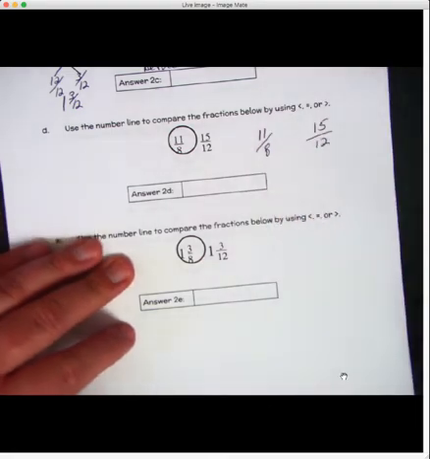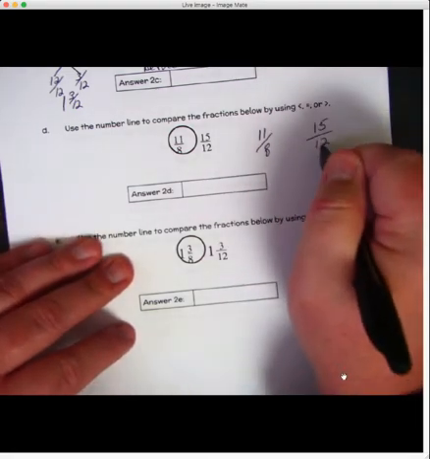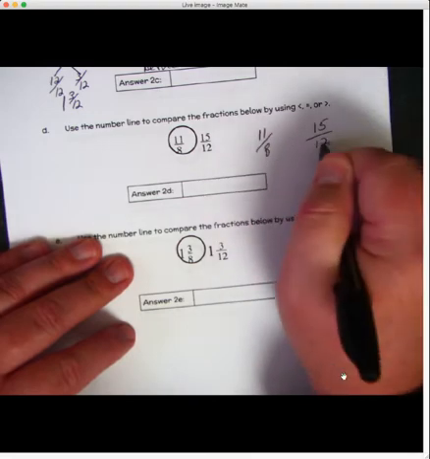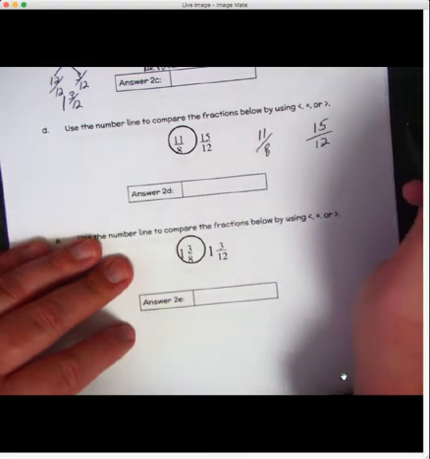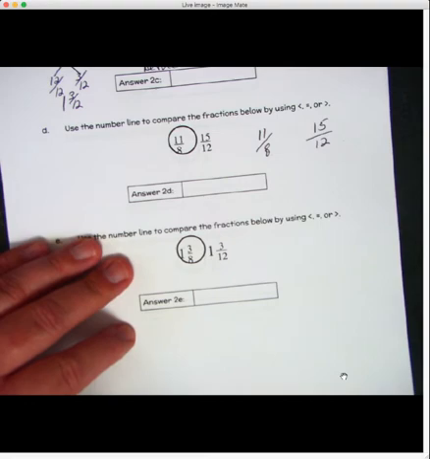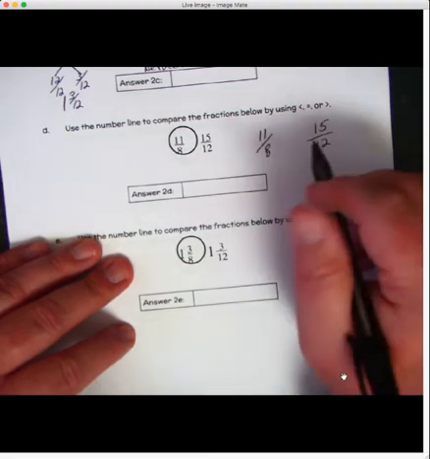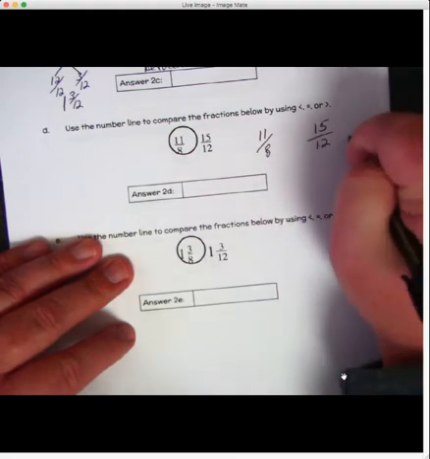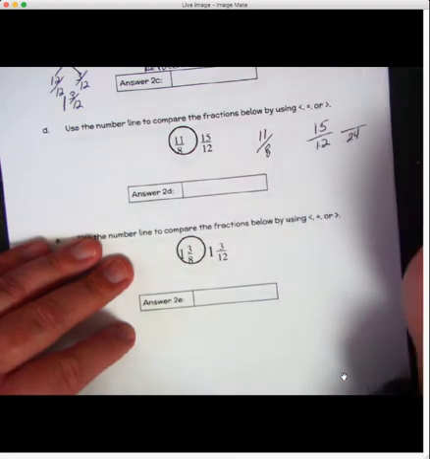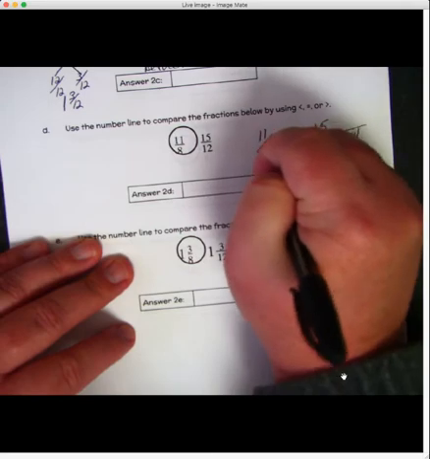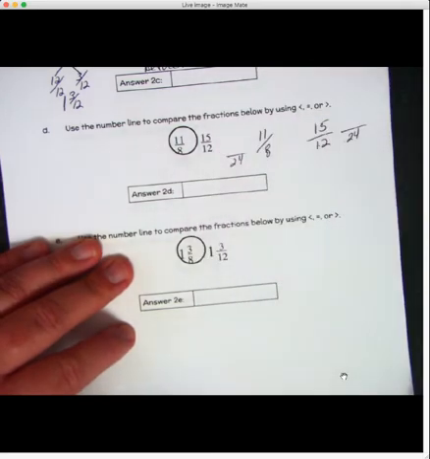So what's a common denominator for 12 and 8? In other words, 8 and 12 are both factors of what number? What can I make on the bottom that I can make these equivalent fractions? Well, 2 times 12 is 24, and 3 times 8 is 24. So I'm going to make them both 24ths.